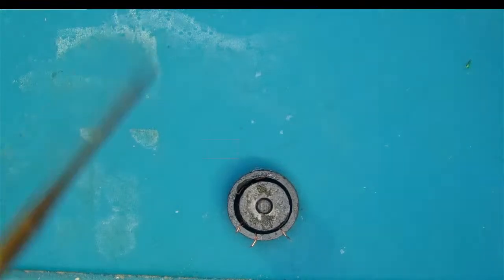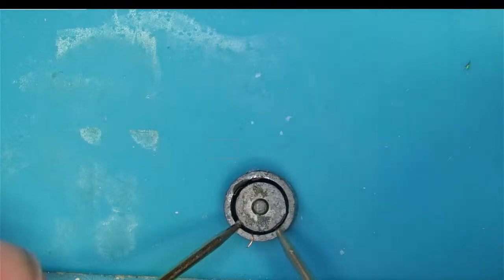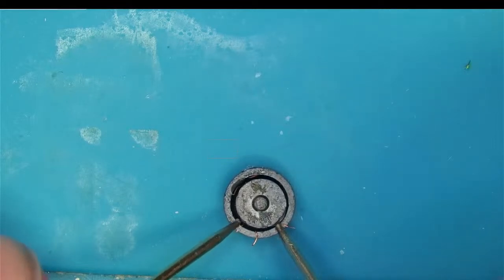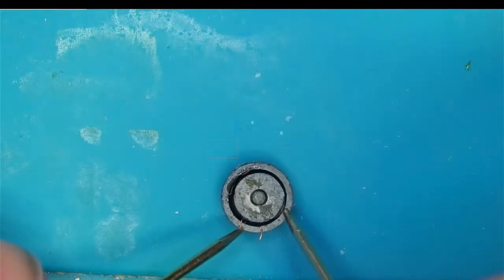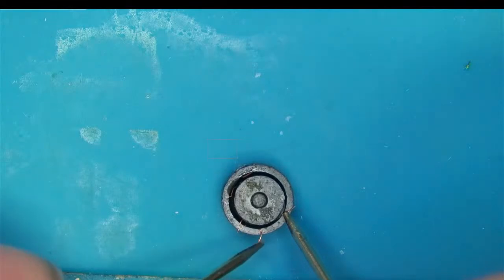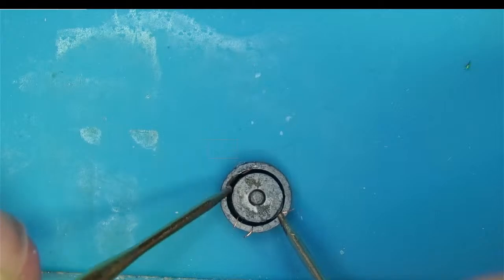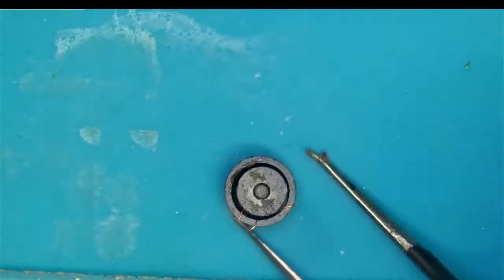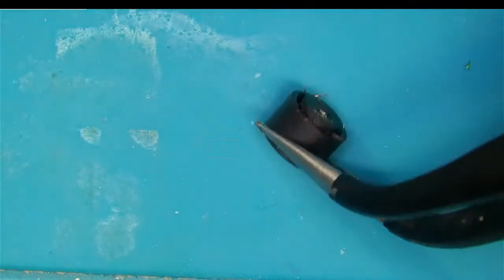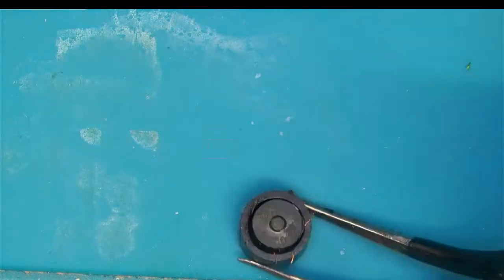Okay, so theoretically, yeah, you can see, it's because it's enameled, it is not gonna give me a beep or not. Unfortunately, that is just how things go.